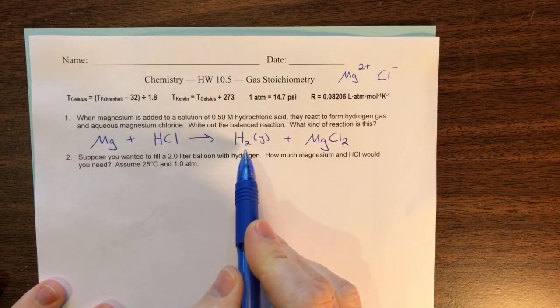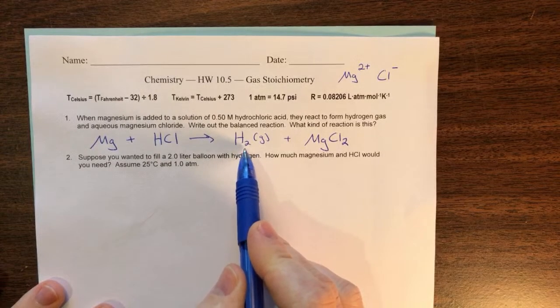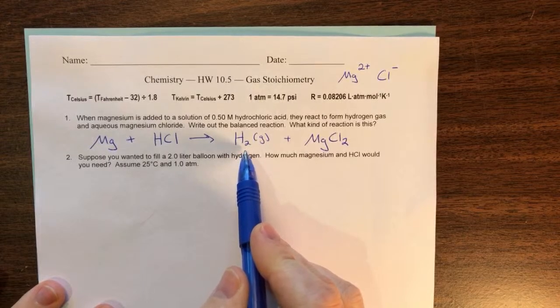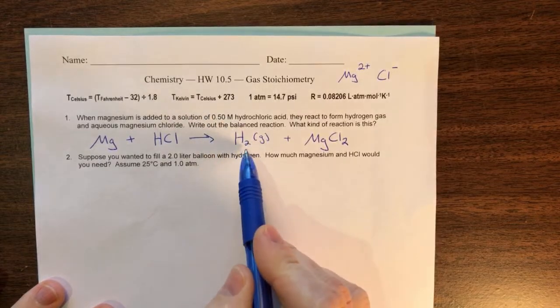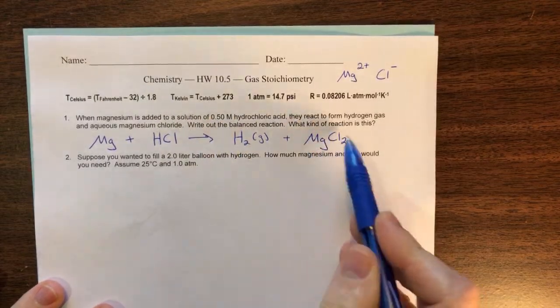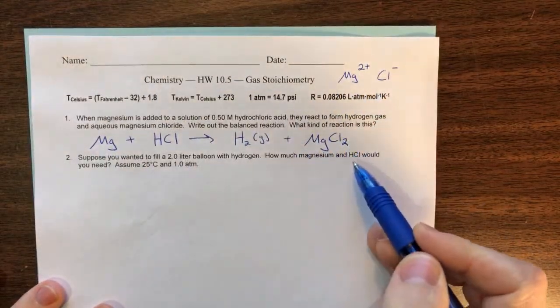Okay, so magnesium reacts with hydrochloric acid to make hydrogen gas, and this 2, where in the world did this 2 come from? Hydrogen is diatomic, right? Because hydrogen is diatomic, we know that 2 is going there. And diatomic things are hydrogen, nitrogen, oxygen, fluorine, chlorine, bromine, iodine, right? So this is diatomic, so H2, and we're making magnesium chloride, which we figured out has this formula right here, MgCl2.